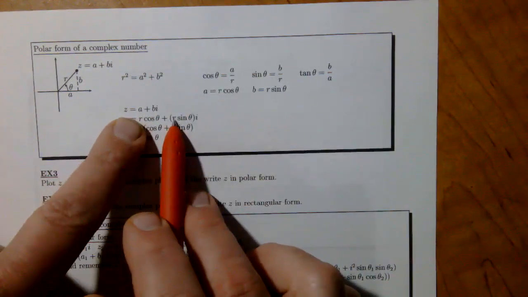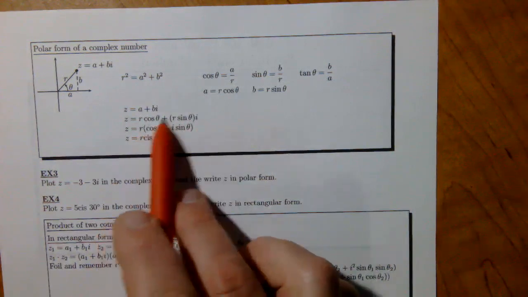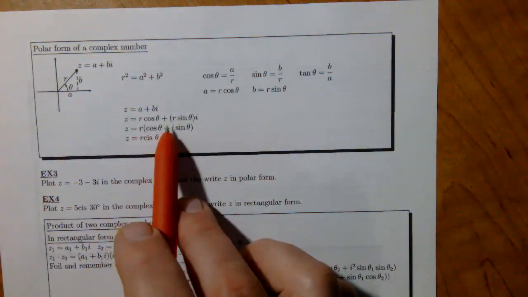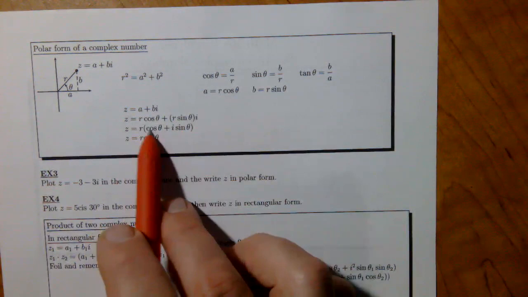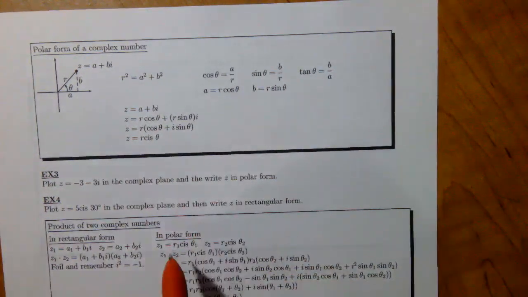And since both of those have an r, you can factor it out, right? So you can think of it as the raw distance you're walking times the quantity of cosine of the angle plus i sine of the angle. Now this r is times the whole thing, okay?